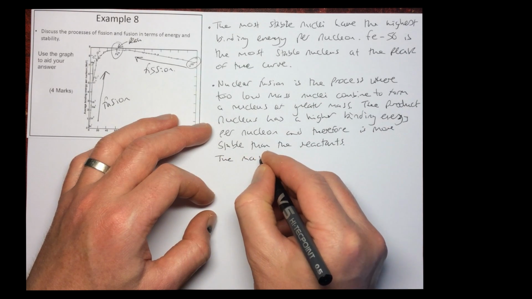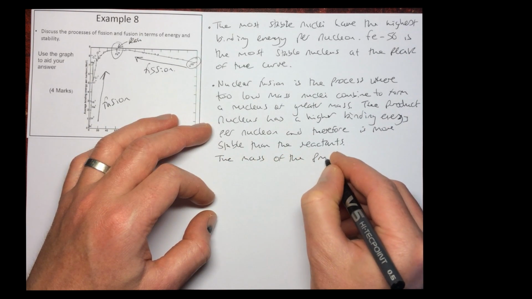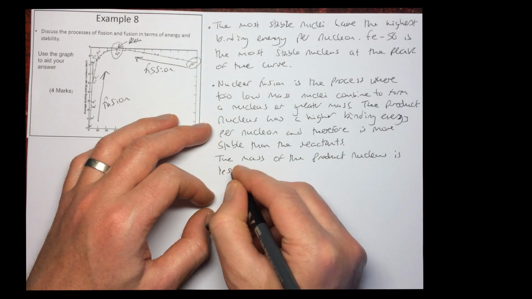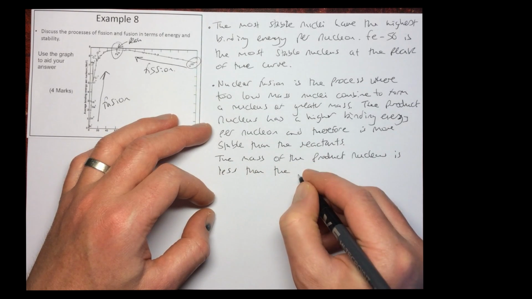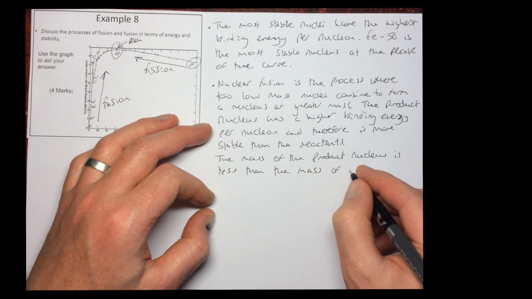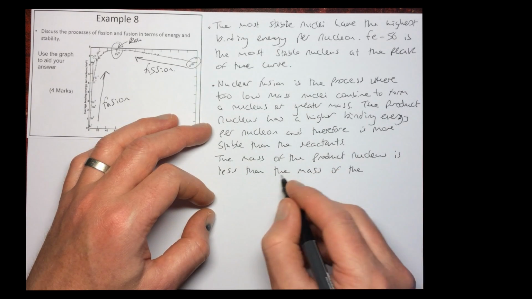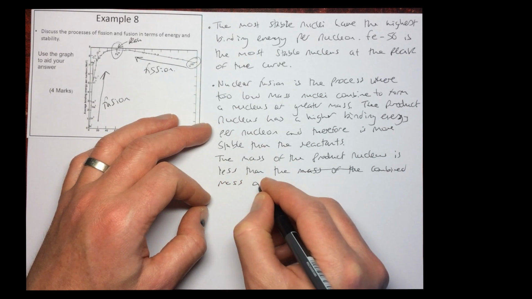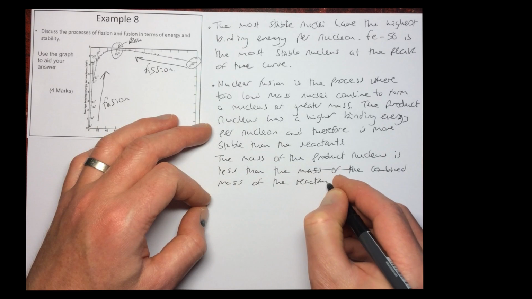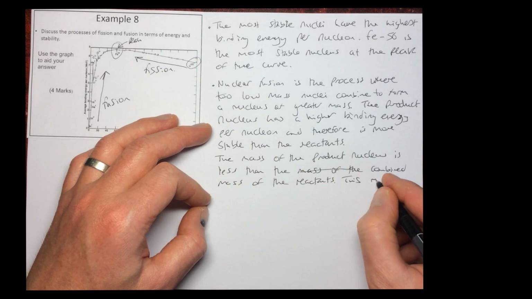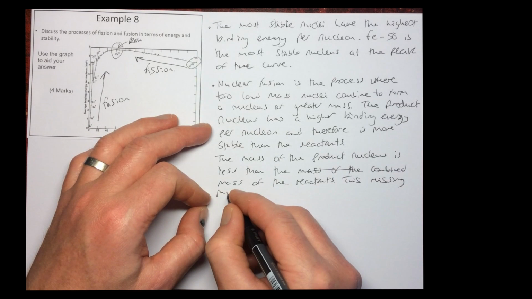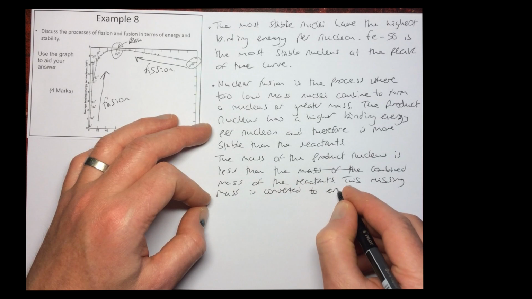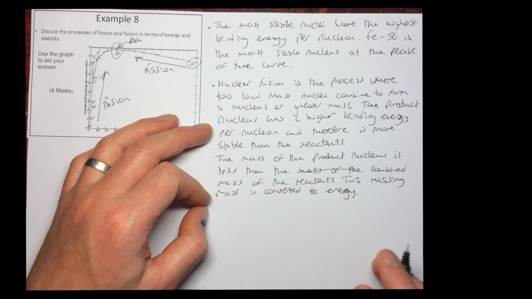You also may want to say that the mass of the product nucleus is less than the combined mass of the reactants. This missing mass is converted to energy. There we go. Okay, so that's nuclear fusion.